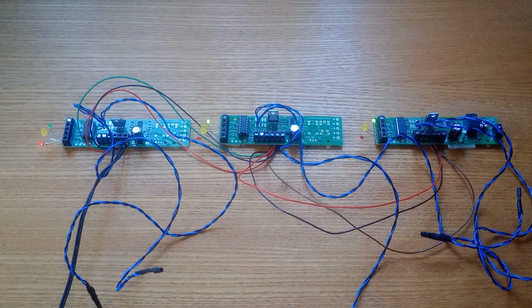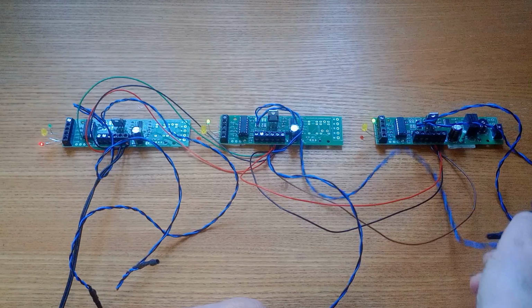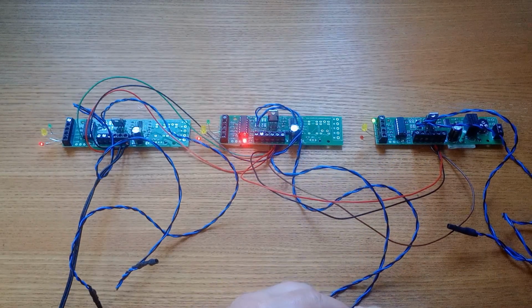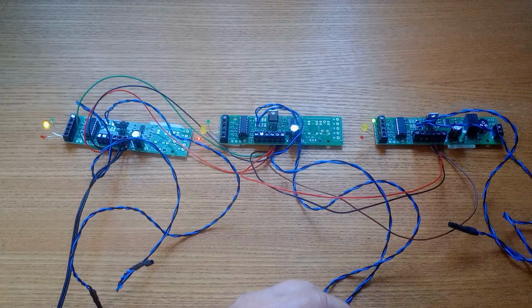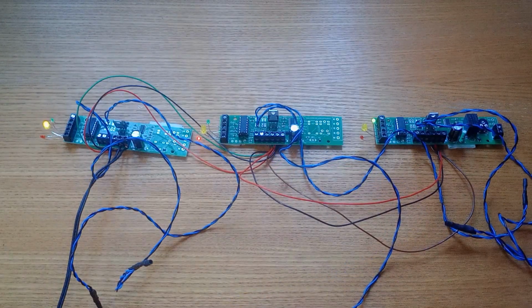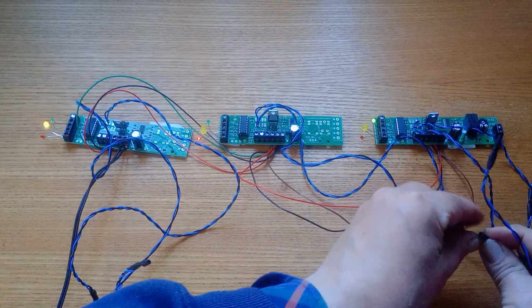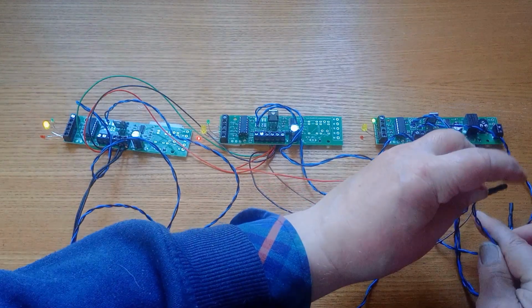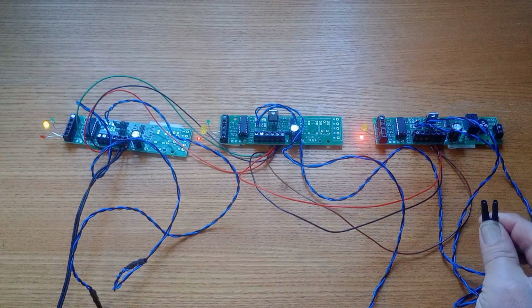If another train travels along, red on the first signal, red on the second signal, the train clears that, yellow on the first signal. We now get to the mass sequencer. Again, the signal goes to red.